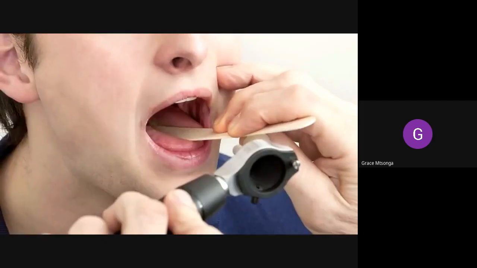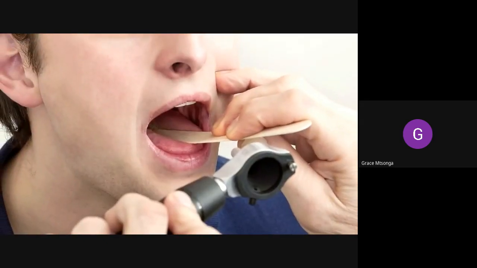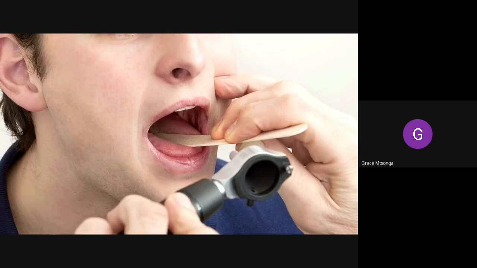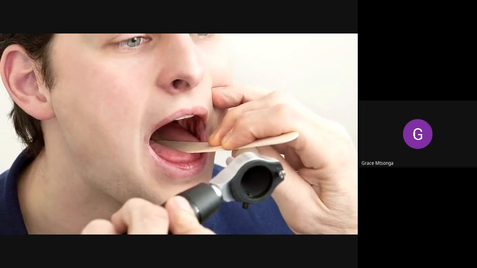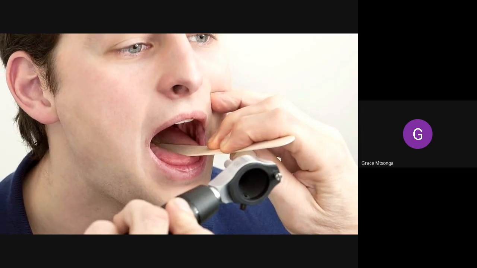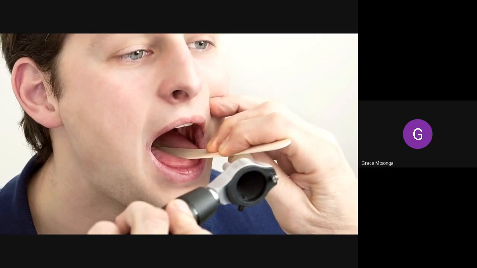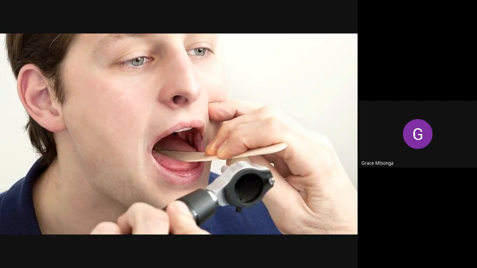Otherwise, you're going to get told it's a virus. Take some Motrin, gargle with some warm salt water, and wait till it goes away. If it's more complicated, if it's something due to allergies or reflux that's determined by your physician, then you're possibly going to get some treatment for your allergies, possibly some dietary changes to try to treat your reflux.